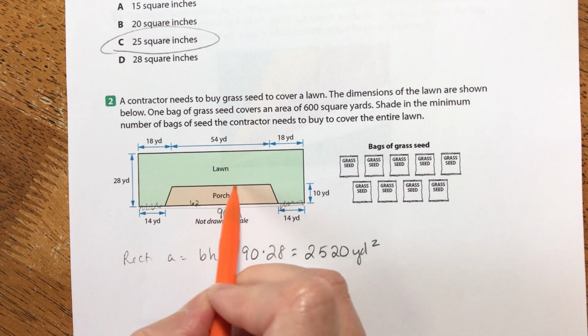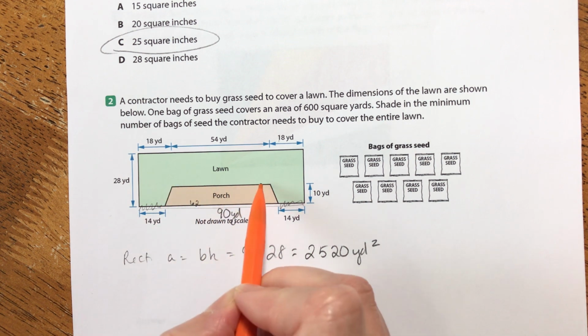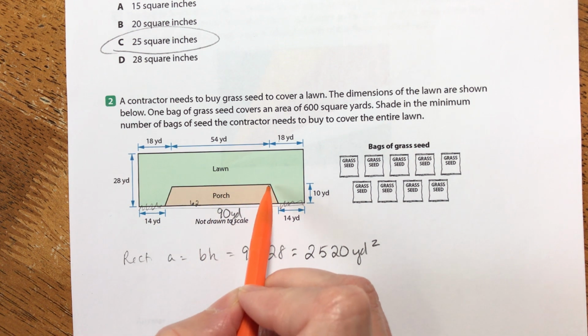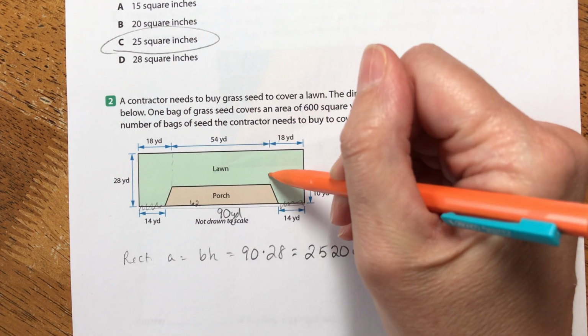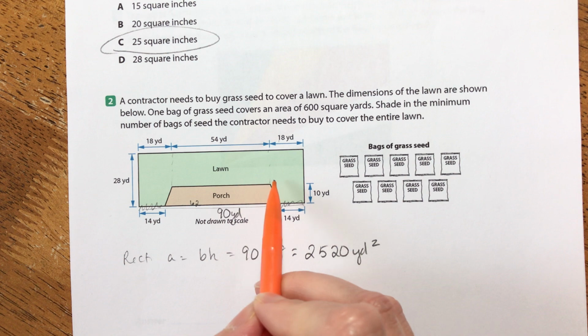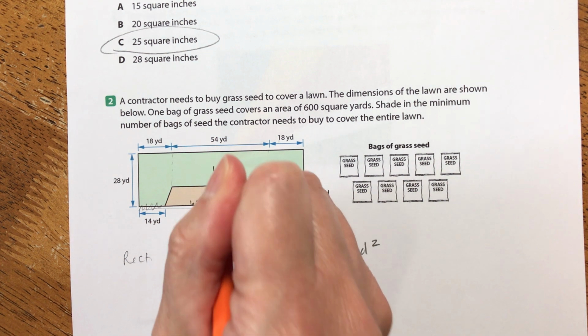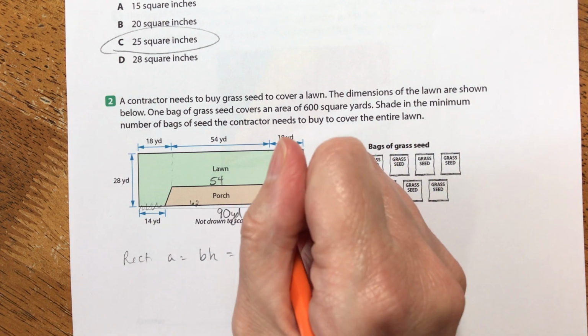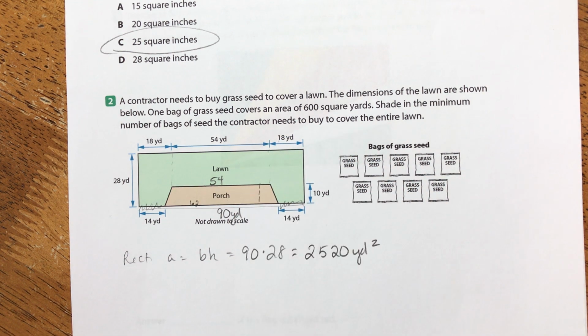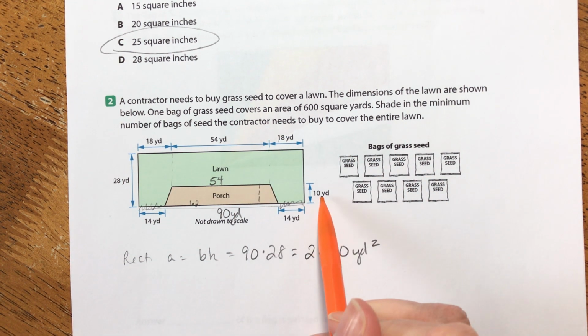All right, let's go up here. Now, we can be thankful because they gave me that number. Do you see it? If I do little dashed lines, here it is. This is 54. So I have base 1, I have base 2. I'm almost there. I need the height. How tall is that? Oh, thank you. There it is. 10.